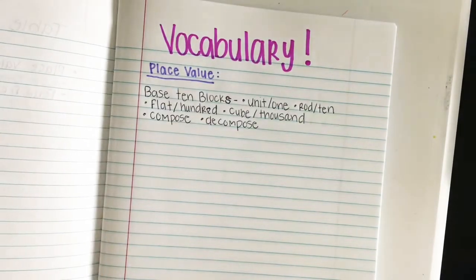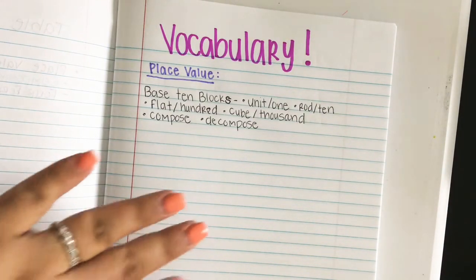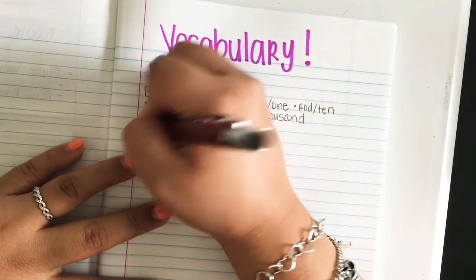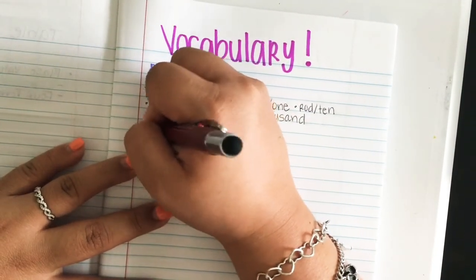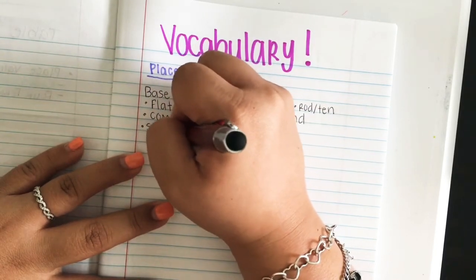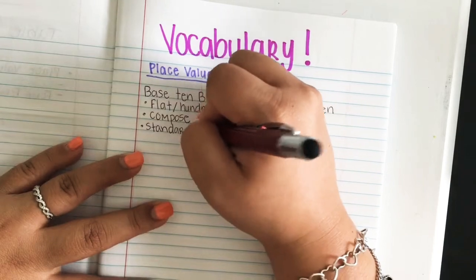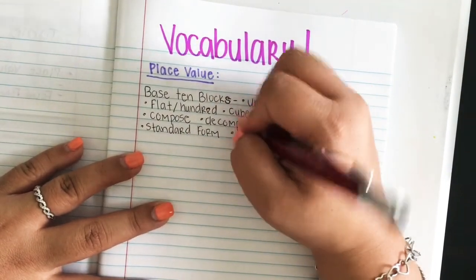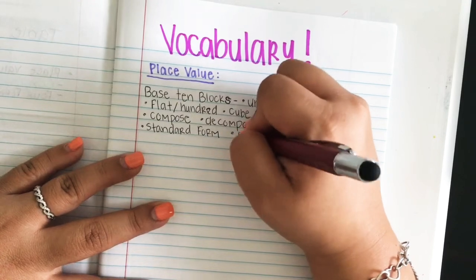And then we also talked about the 4 forms of a number. So those will also be vocabulary words. So I'm going to start with standard form. Then we did expanded form.